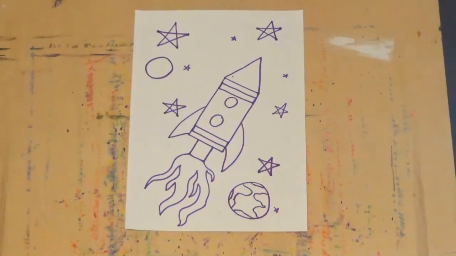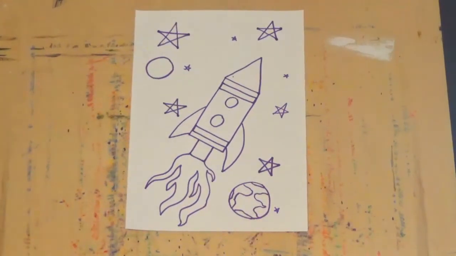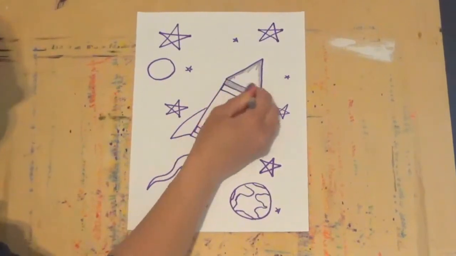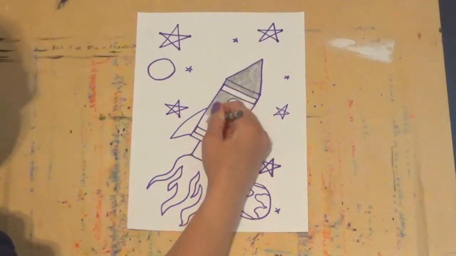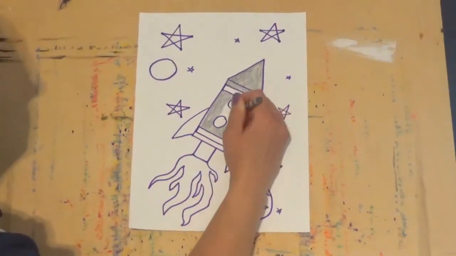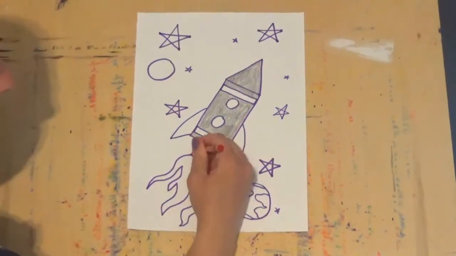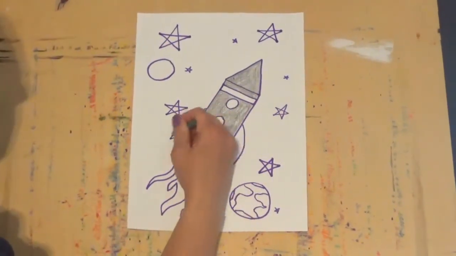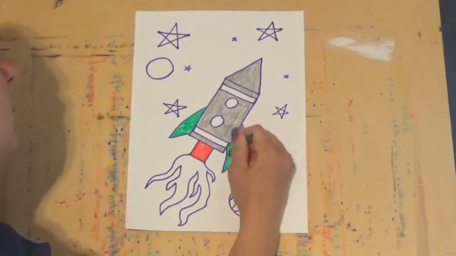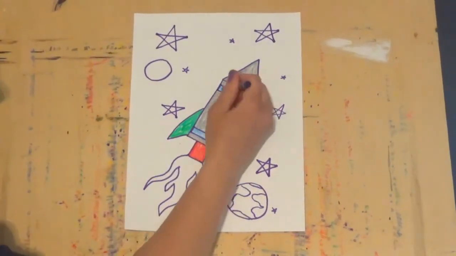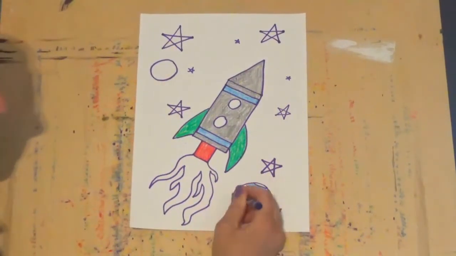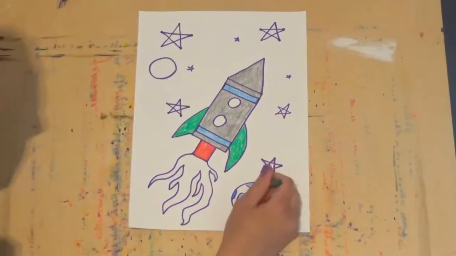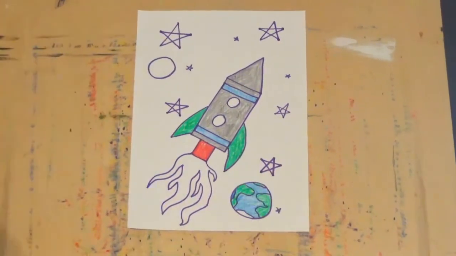So now you're going to need to get your crayons ready and think about where your colors are going to go. You do not have to copy my colors. I'm actually using a boring gray for my spaceship, but if you want to make yours more colorful, I say go for it. I'm going to add a few colors on here. Now the sky, I think I'm going to make black, but you could also use a dark blue for your sky. So that's going to be up to you.